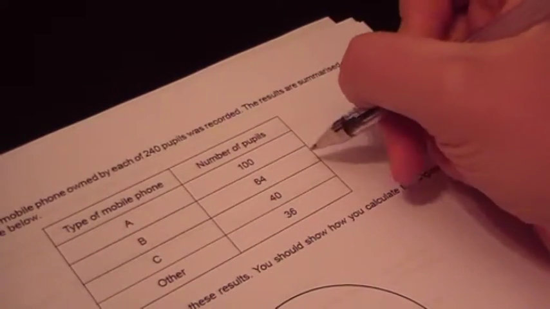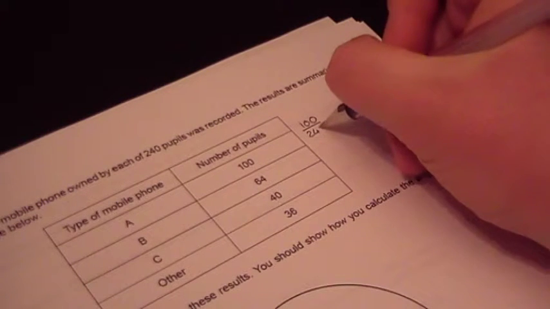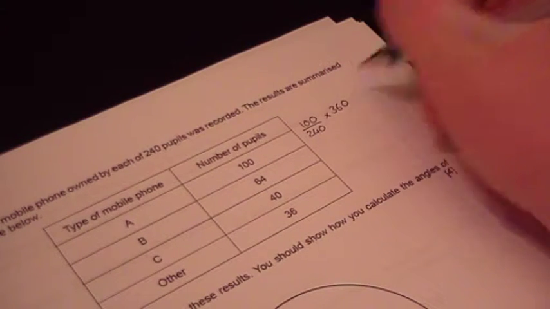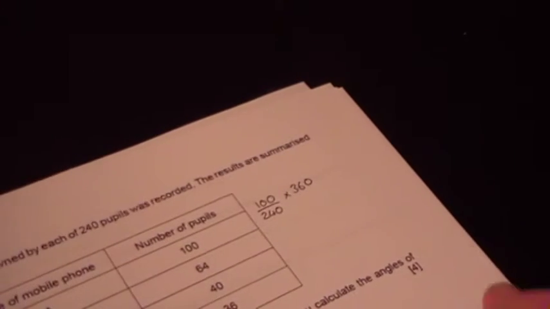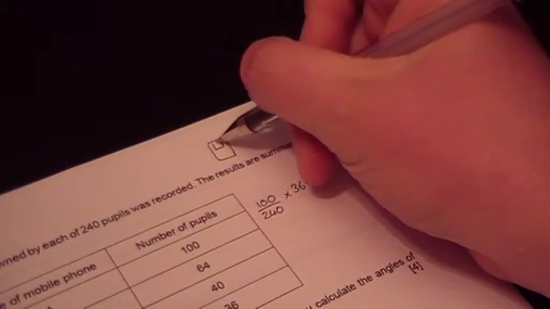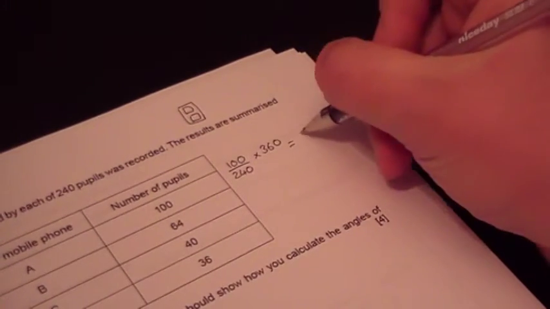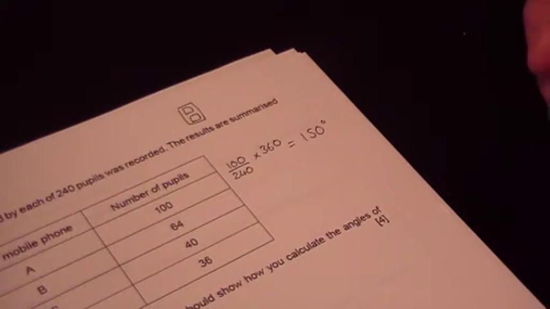Remember, when we're working out our angles with a calculator, I like the fraction button method because that can be typed into the calculator all in one go using the button. It looks like that. And if we do that, this angle comes out to be 150.